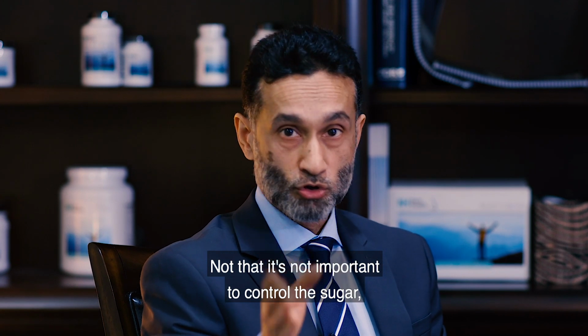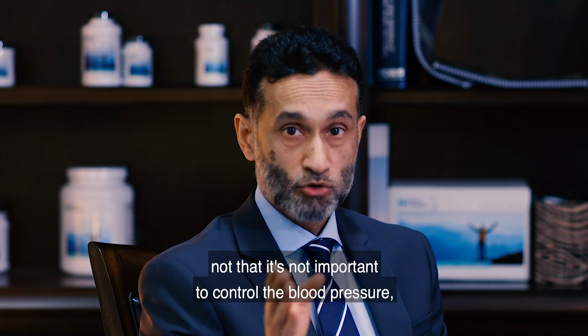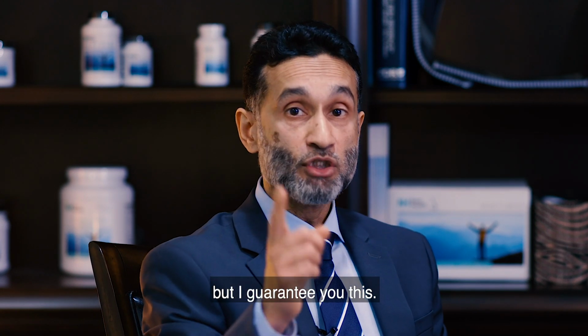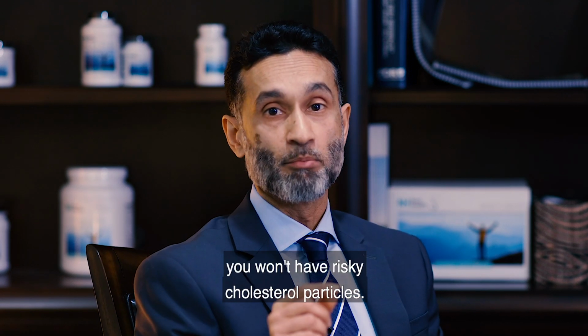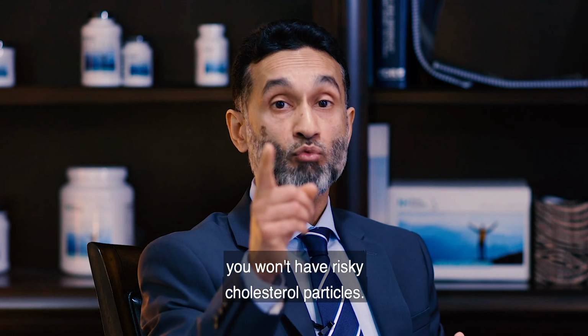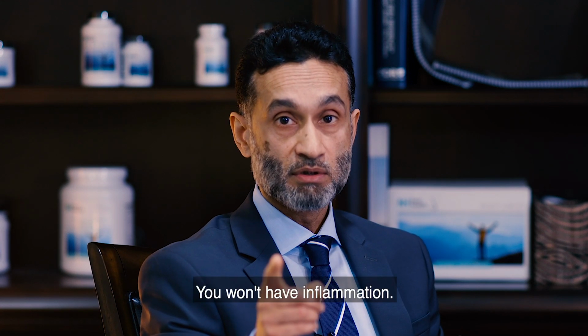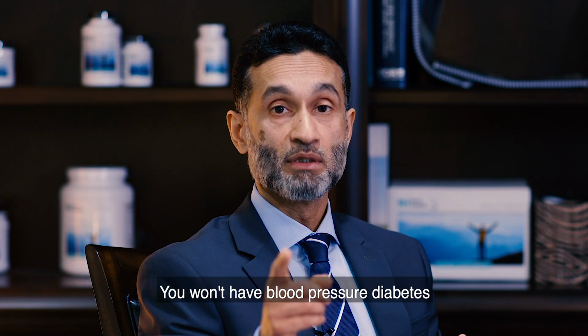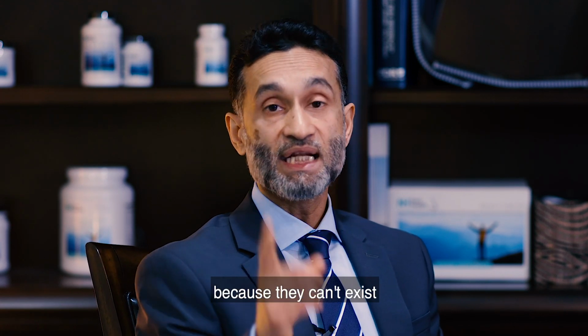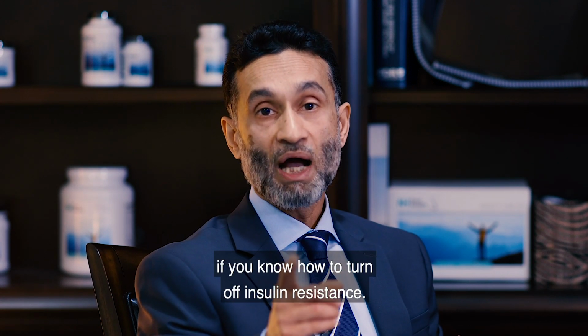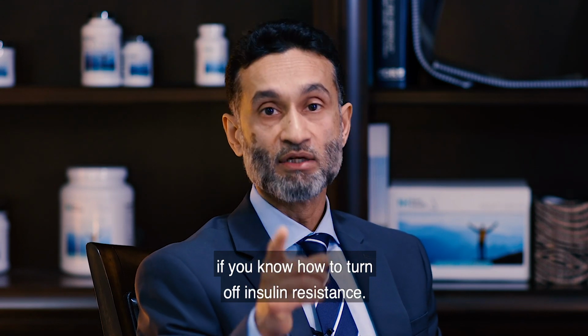Not that it's not important to control the sugar, not that it's not important to control the blood pressure, but I guarantee you this, if you know how to control insulin resistance, you won't have high blood pressure. You won't have risky cholesterol particles. You won't have inflammation. You won't have high blood pressure or diabetes, because they can't exist if you know how to turn off insulin resistance.